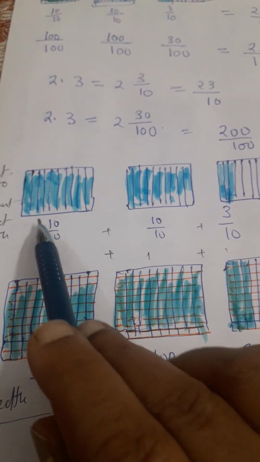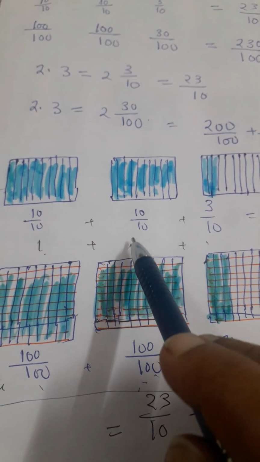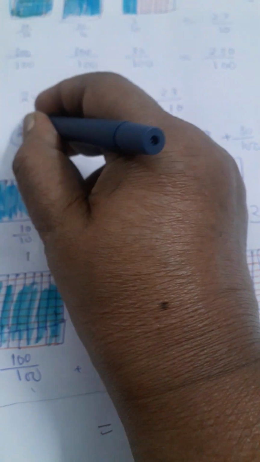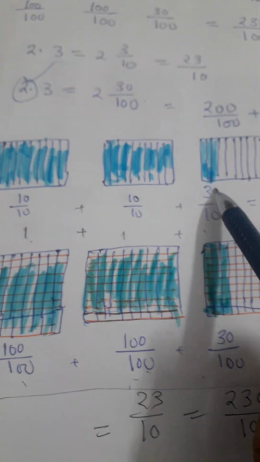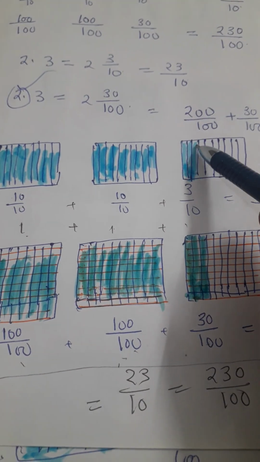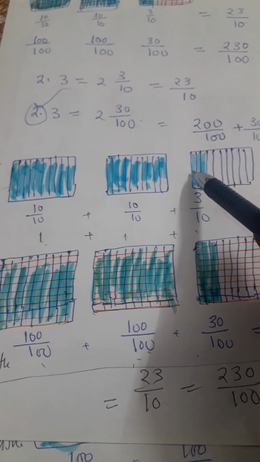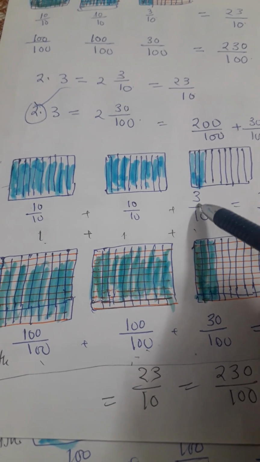We have discussed this. So this whole box has 10/10, that is equal to 1 whole. This also has 10/10, that is equal to 1 whole. So 2 wholes are completed, 2 ones are completed. Now 3/10 is 1, 2, 3. This is 2.3, so we shade only 3 segments. So this is 1/10 plus 2/10 plus 3/10, that is 3/10.